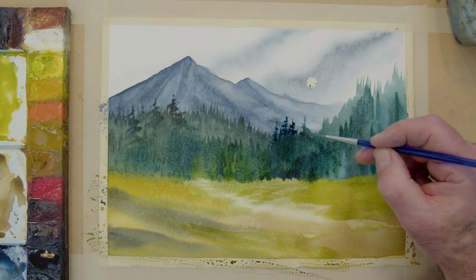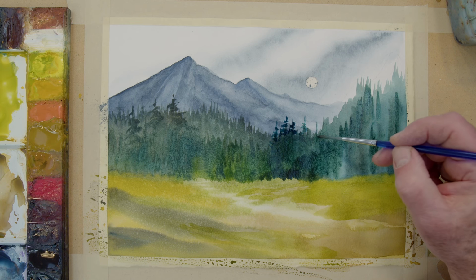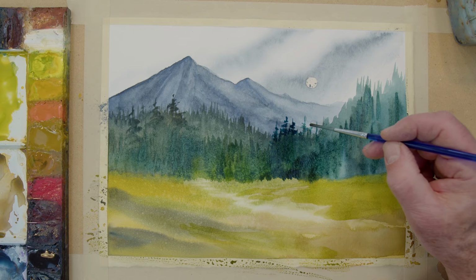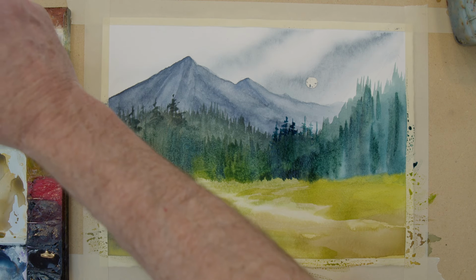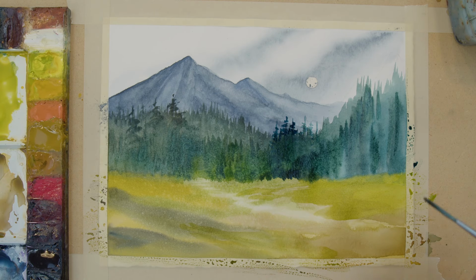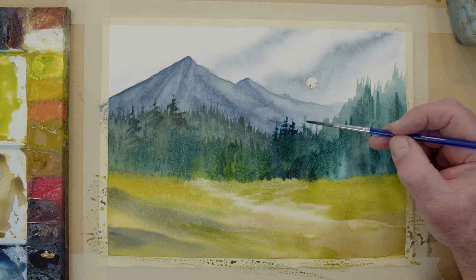And every once in a while, you'll notice that I'll just put a straight, thin vertical line, like a dead tree, a snag out there. It helps the design really sing a little bit. It's a little bit ironic that a dead snag can actually bring life to your painting.